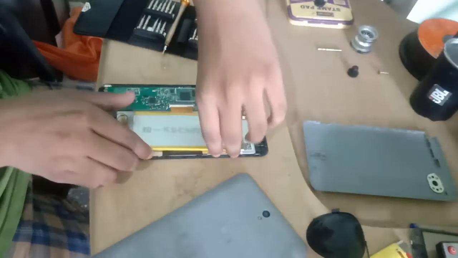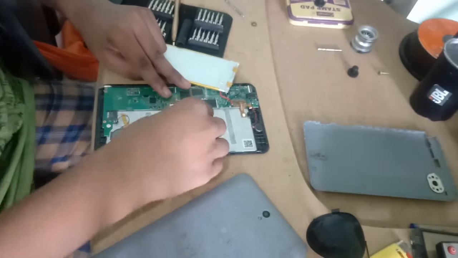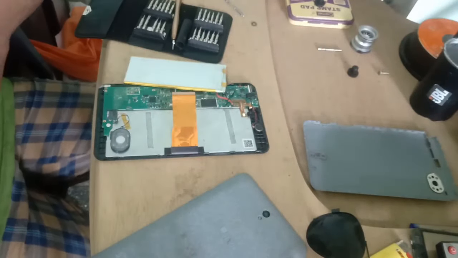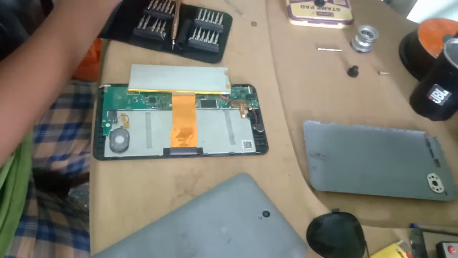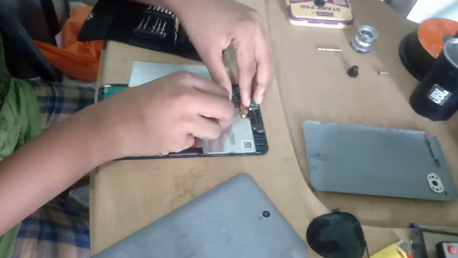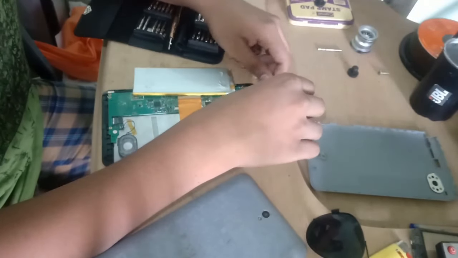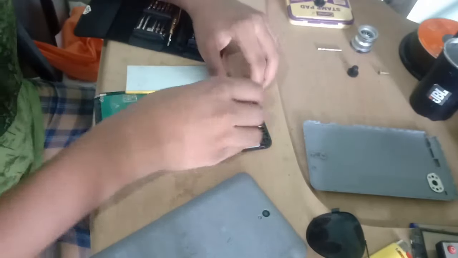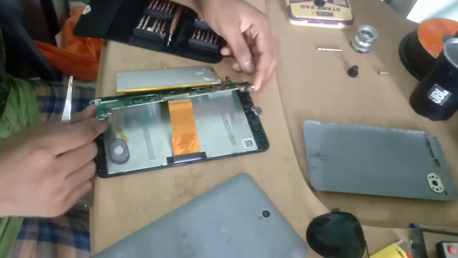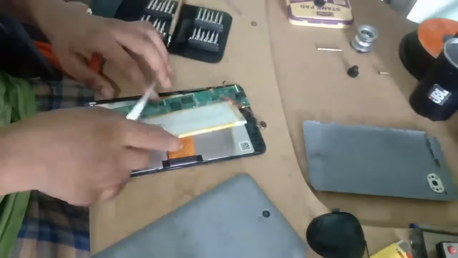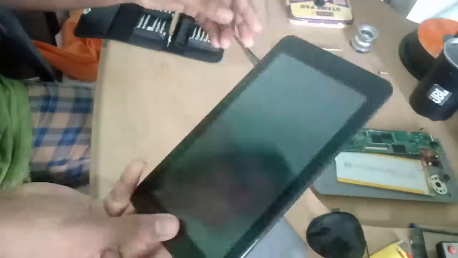Removing all the screws, removing the battery, disconnecting the display, vibration motor. That's the flash and camera. Now we're gonna take the whole motherboard out. You can see that's one single piece.